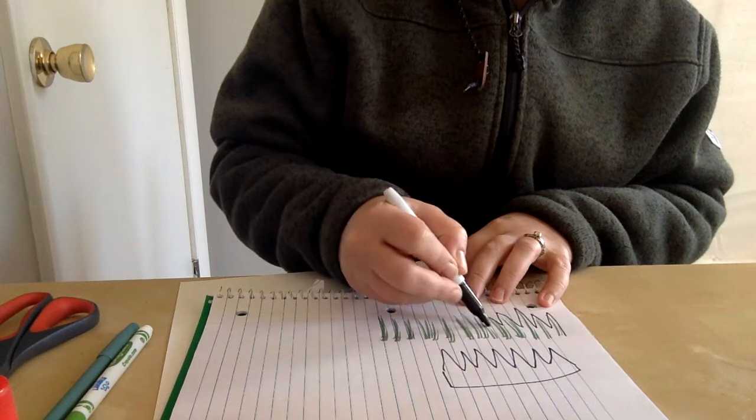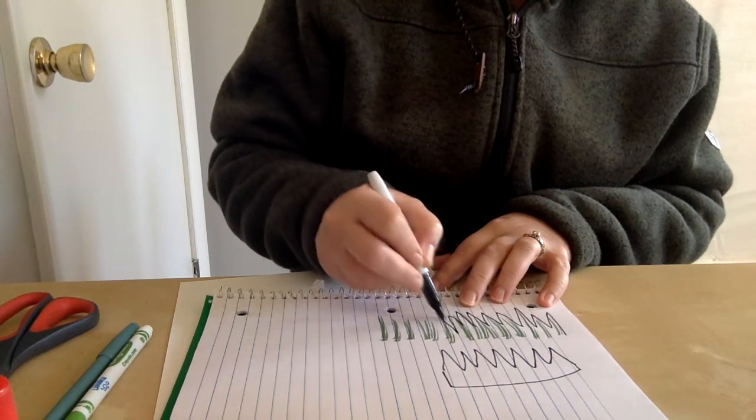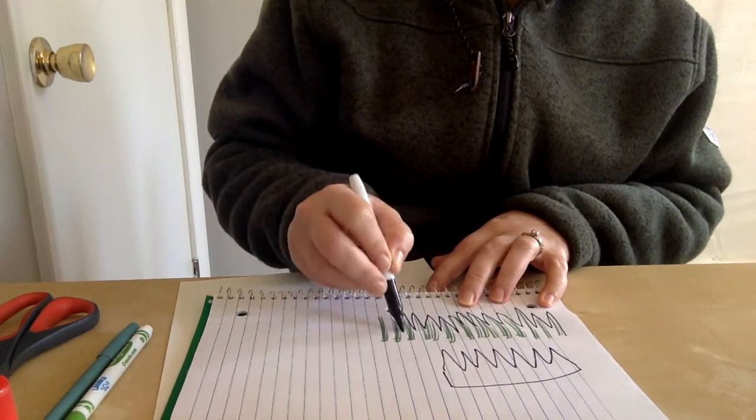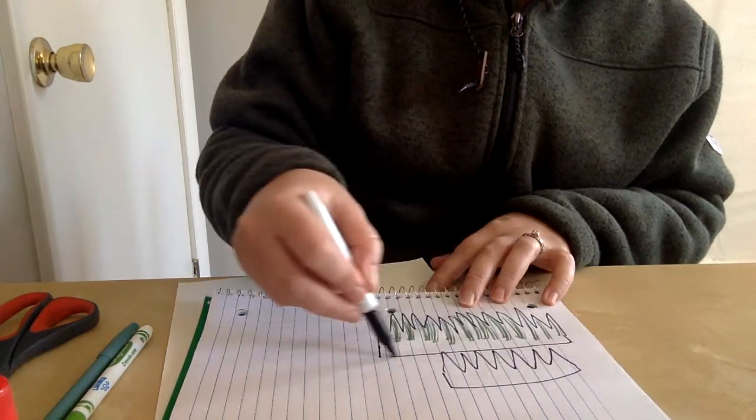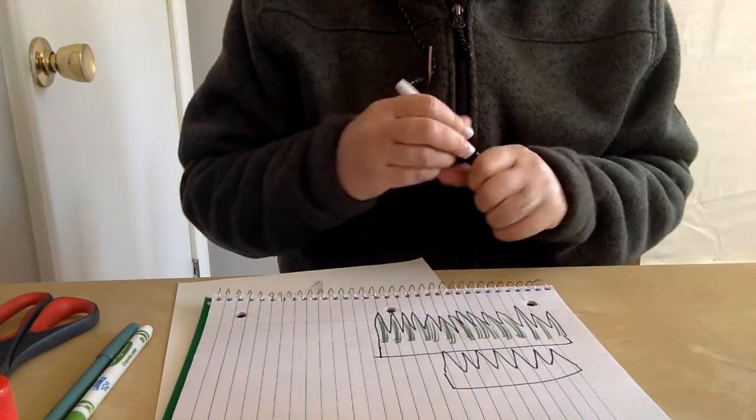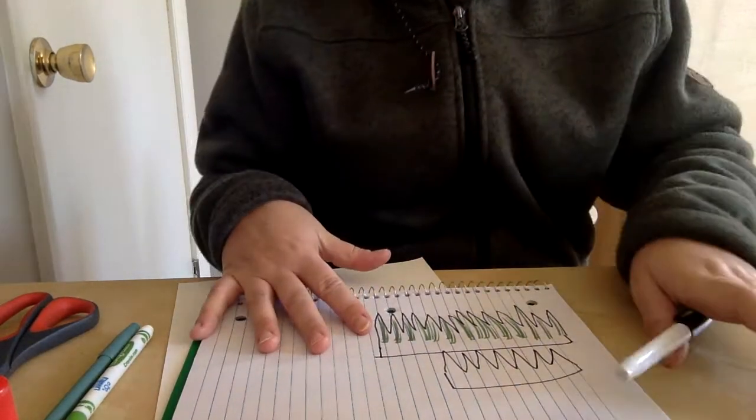I like adding kind of black lines to things. I think it looks fun. But I would actually cut out that whole shape. So grass is pretty easy.